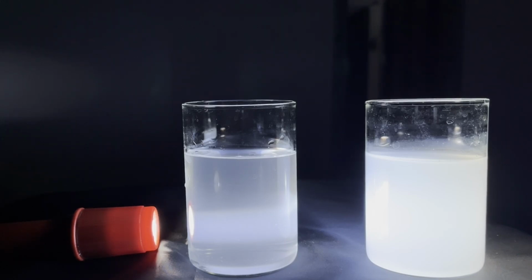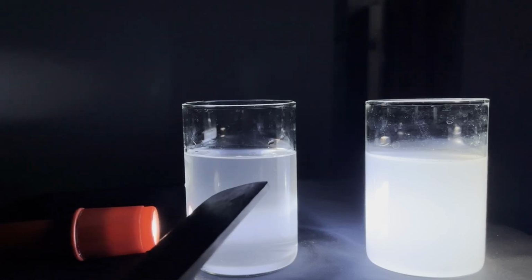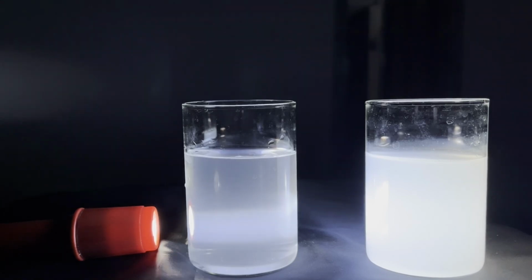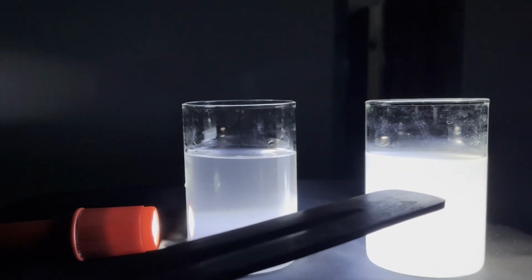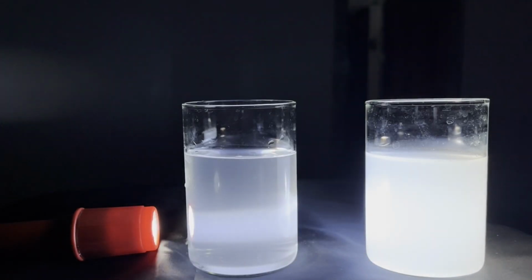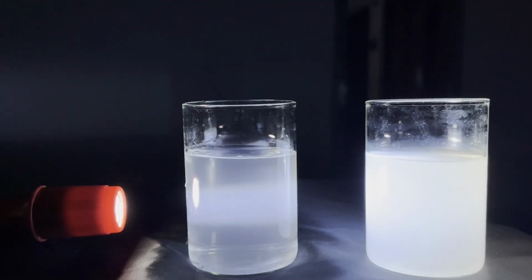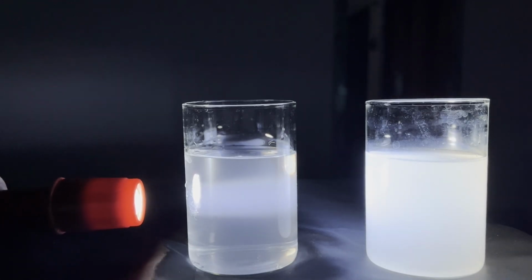I have taken these 2 beakers. In one of the beaker, in this beaker, I have taken lyophobic colloidal salt, that is metal sulfide salt, and in the other beaker I have taken lyophilic salt. Now, when we pass light through lyophobic colloidal salt, just see, scattering of light is taking place.